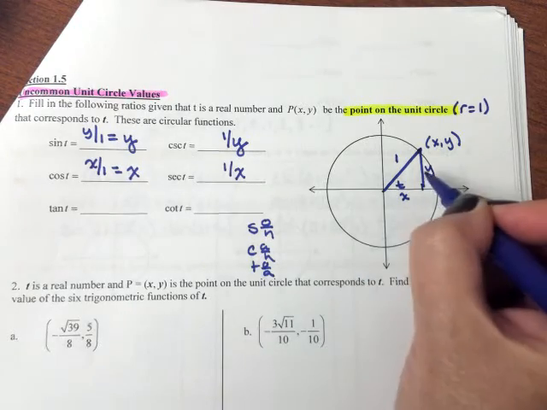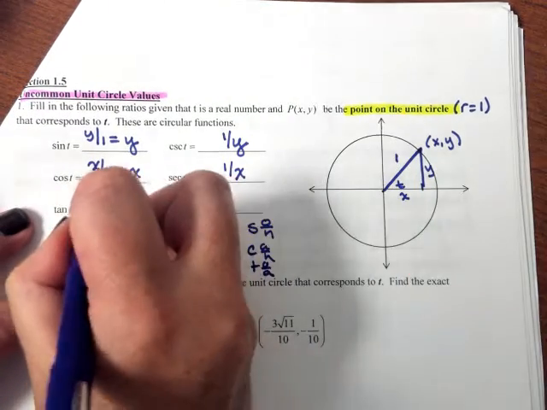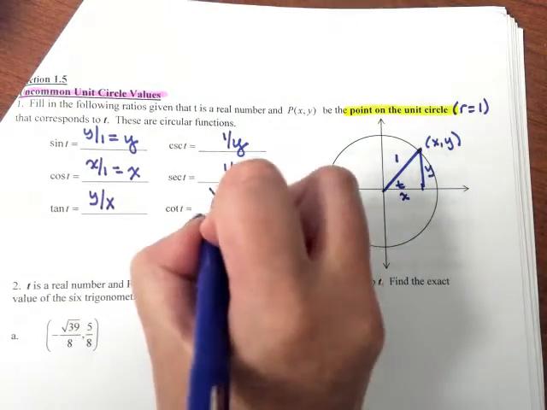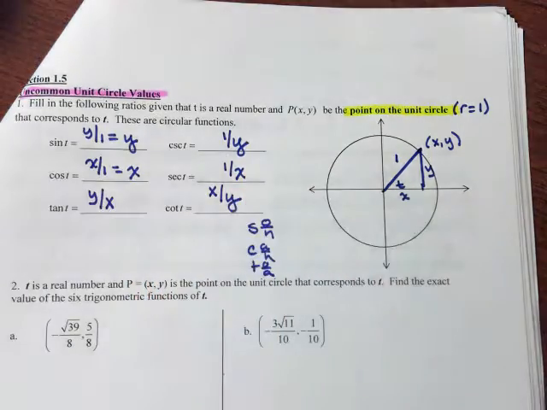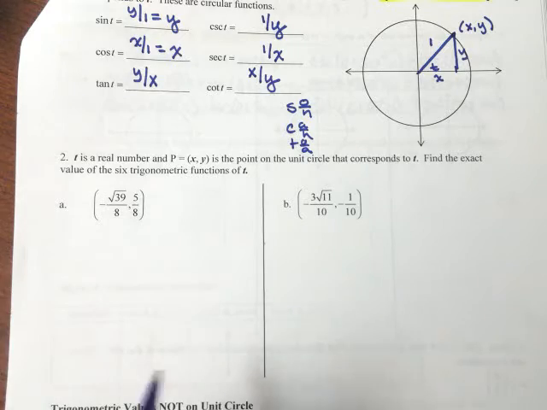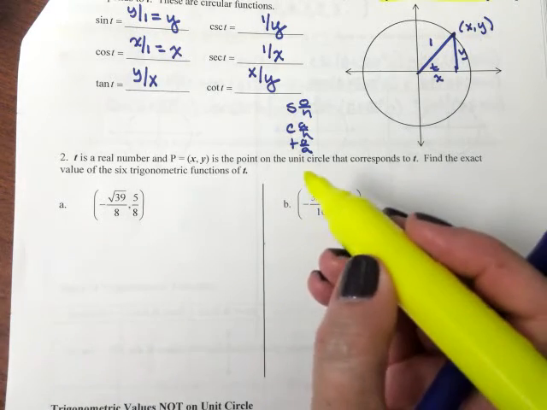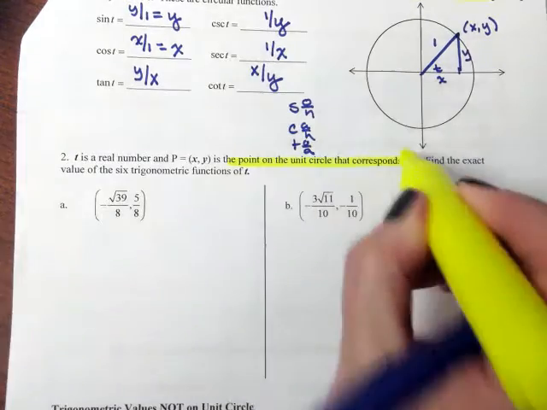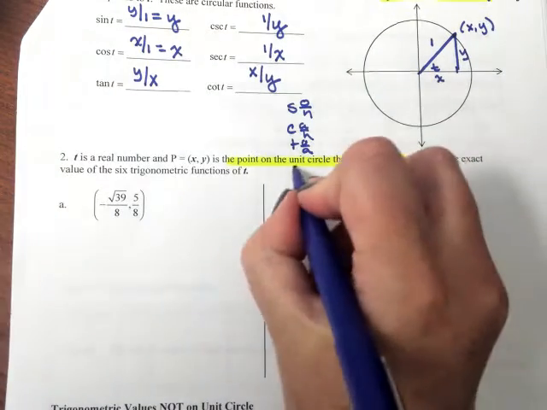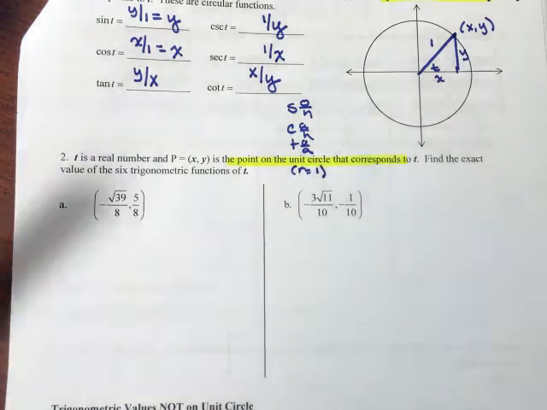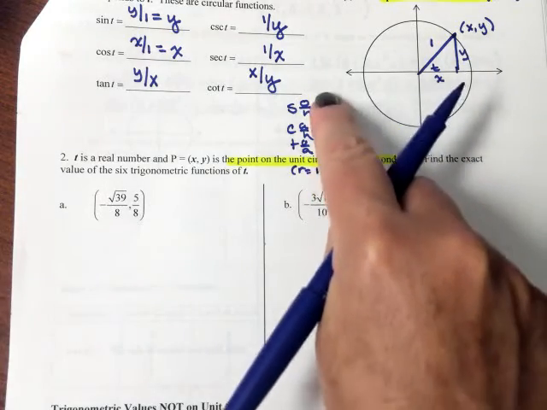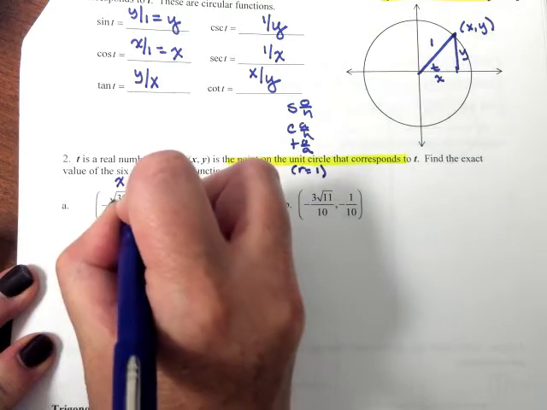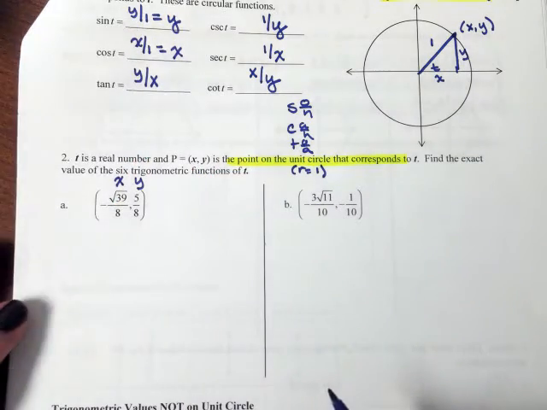Tangent, I know by my TOA is opposite over adjacent, which is the y over x. Cotangent is going to be the reciprocal, x over y. So when you take a look, if they give you a point on the unit circle, because it's a point on the unit circle, I know that the radius is 1. So I don't have to set up all these ratios and do all this division. Remember, this x coordinate is the cosine, the y coordinate is the sine.